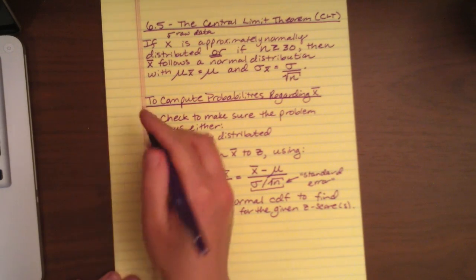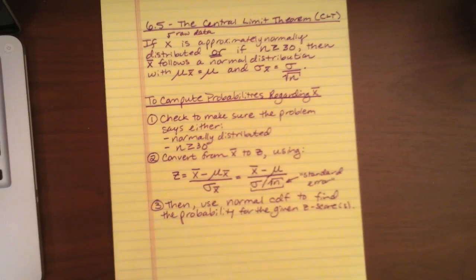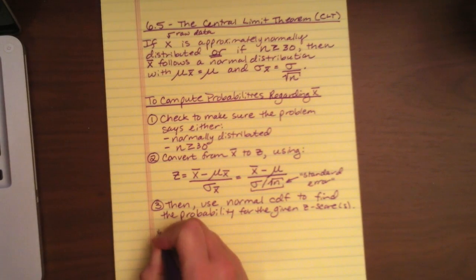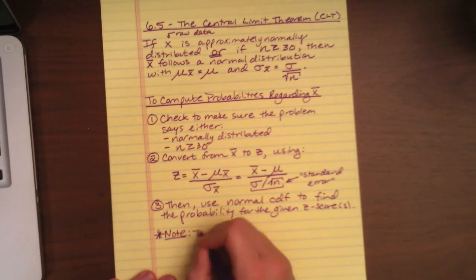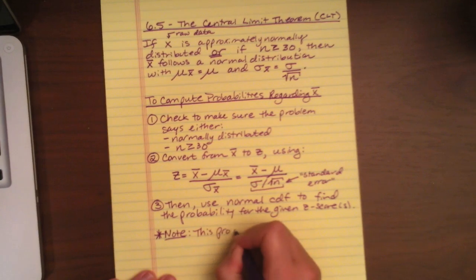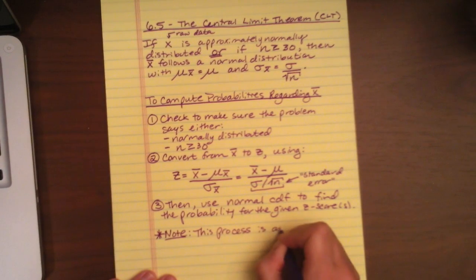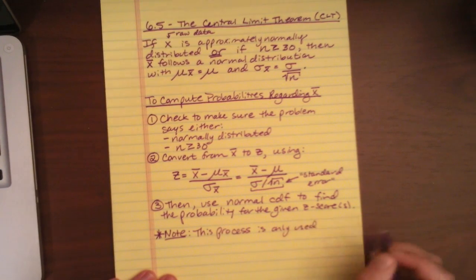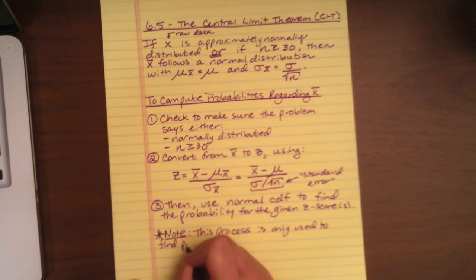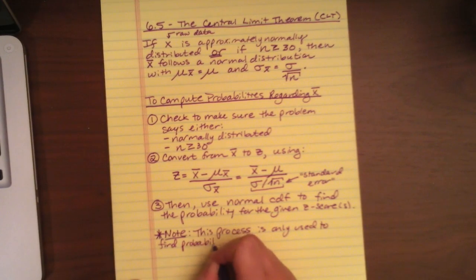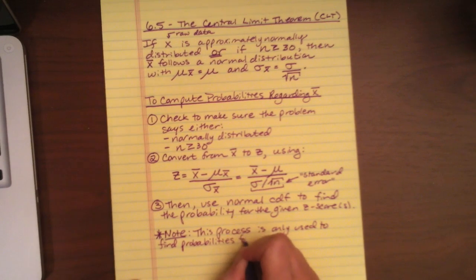So that's our three-step process for computing probabilities regarding x bar. I do want you to put this little caveat in your notes. Note, this process is only used to find probabilities for x bar.